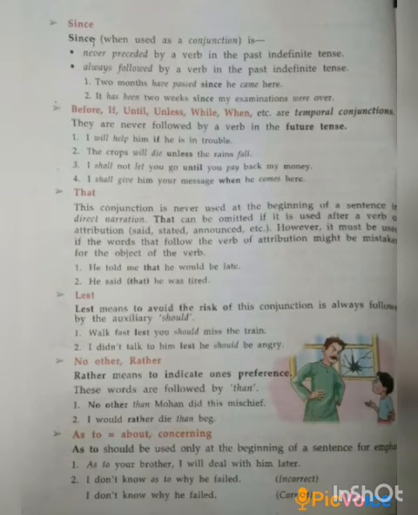And next one, no other or rather. Rather means to indicate one's preference. These words are followed by than. First one, no other than Mohan did this mischief. Second one, I would rather die than beg. Rather and no other, where they are used, remember that.